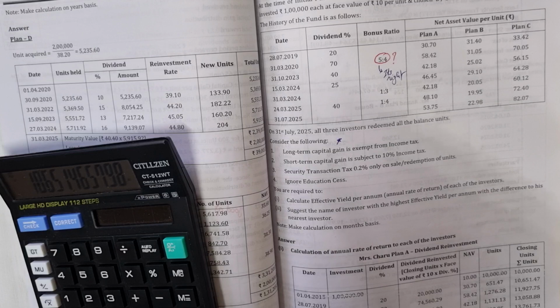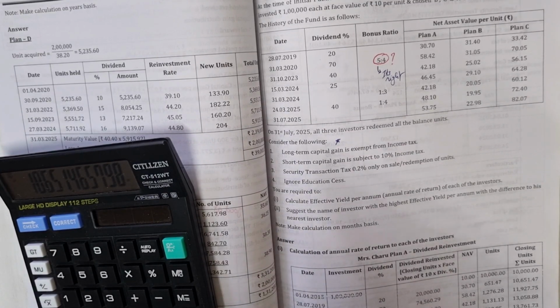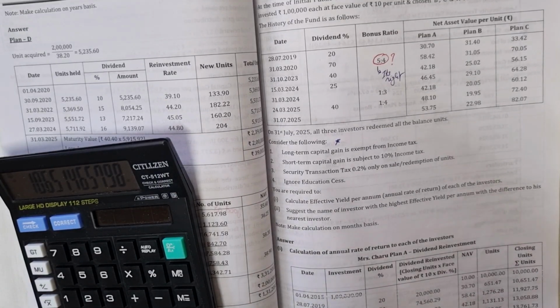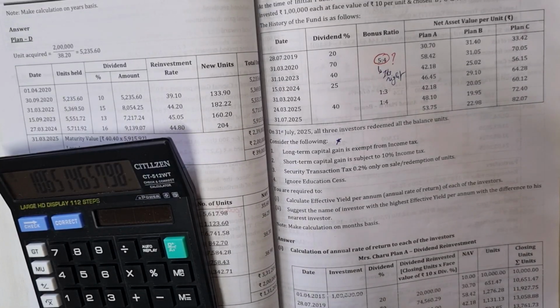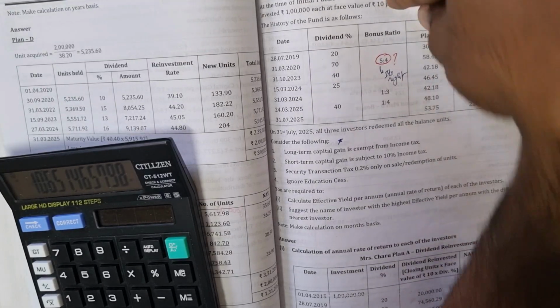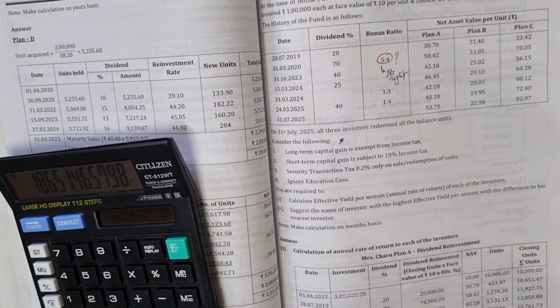Calculate the effective yield per annum of each investor. Suggest the name of the investor with the highest effective yield per annum, with the difference to his nearest investor. So we have to first calculate the annualized yield. They have held it for more than 10 years. They invested on 1/4/2015, but are redeeming on 31/7. Extra 4 months they are holding. So we need to calculate the annualized yield.